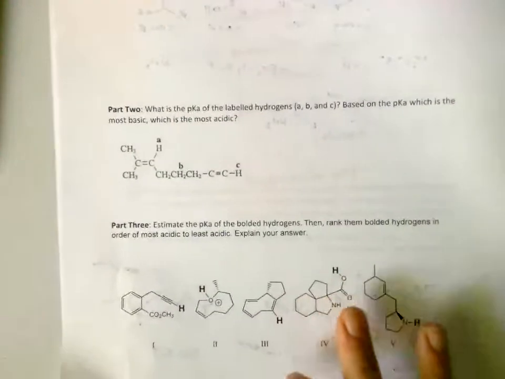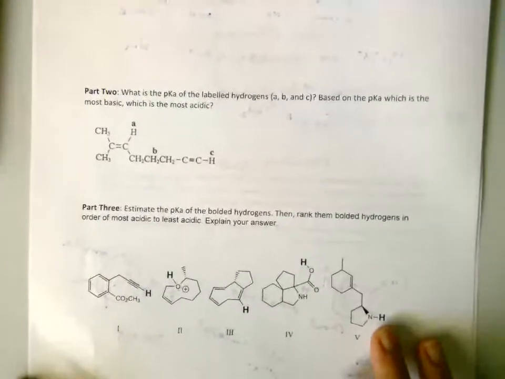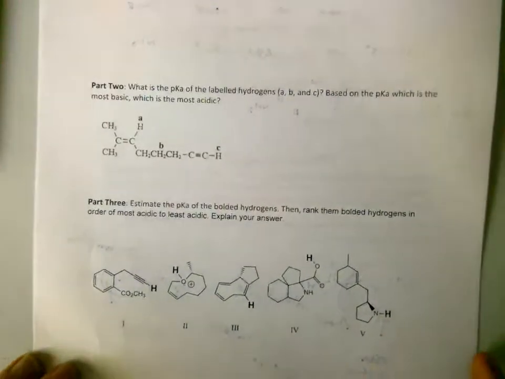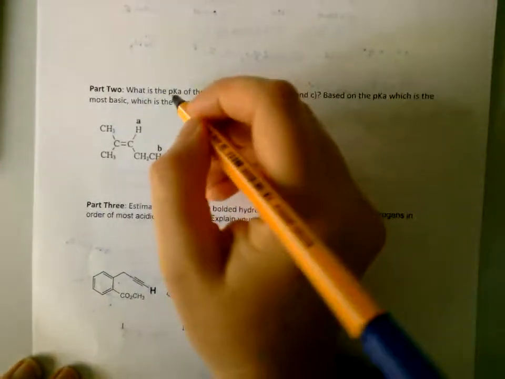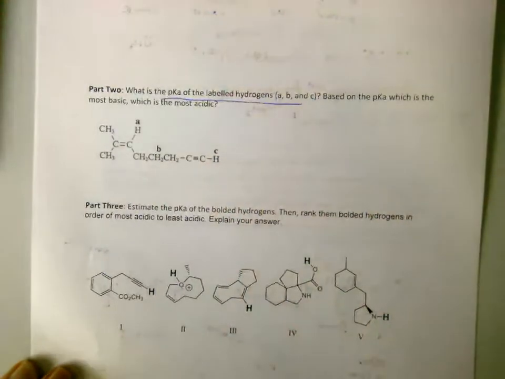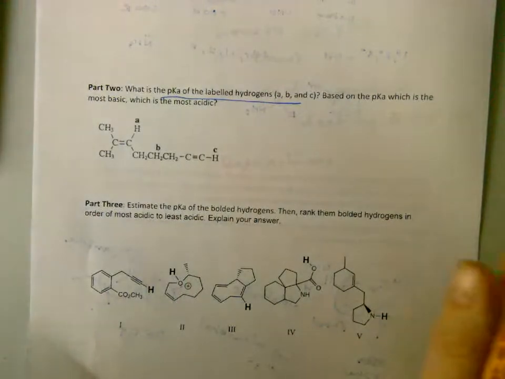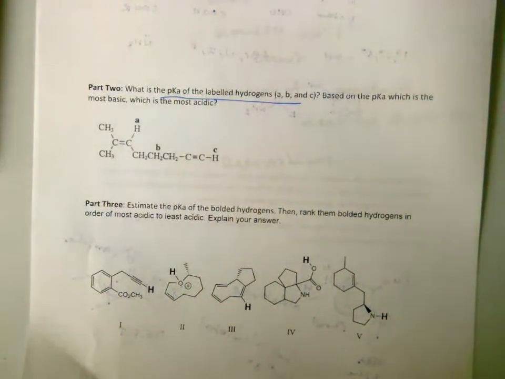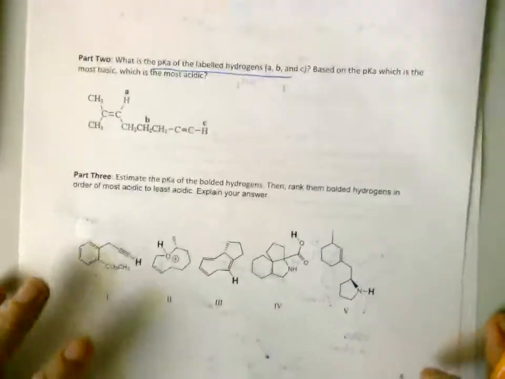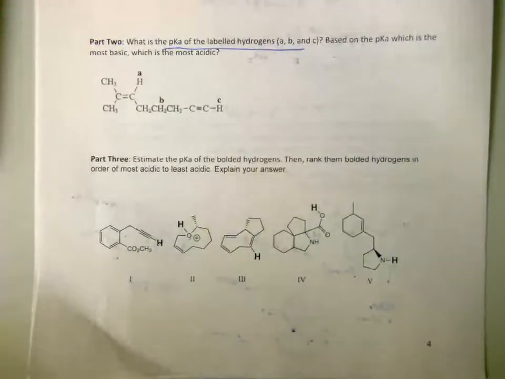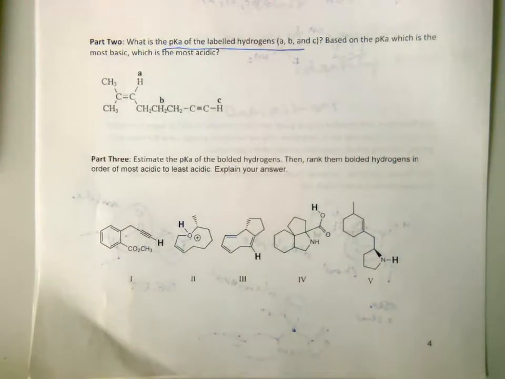Okay, so part 2, what is the pKa of the labeled hydrogens? Based on pKa's, which is the most basic and which is the most acidic? I wish I had my pKa chart here. I might have one somewhere. Hang on. Okay, sadly I don't have it. I posted a video in Canvas of me going through during office hours and actually using a virtual pKa table, but I don't have a virtual pKa table with me.